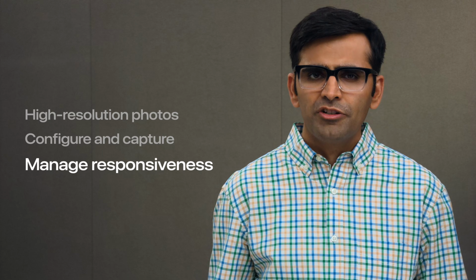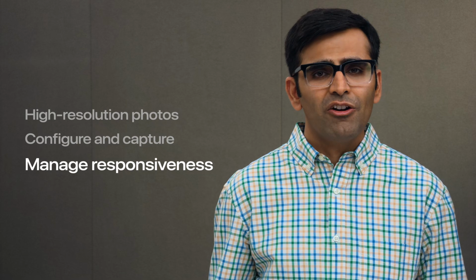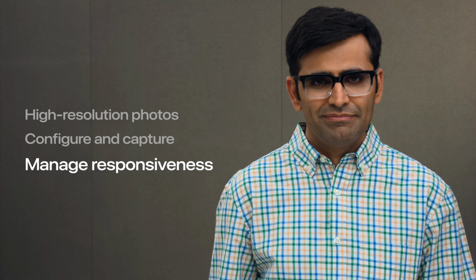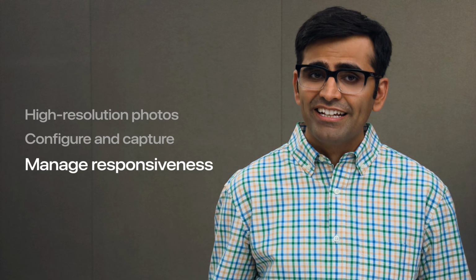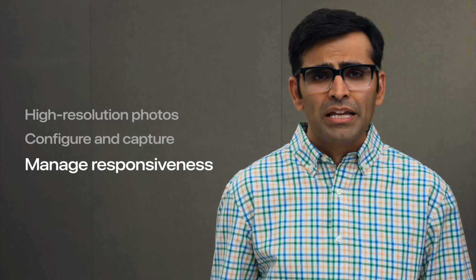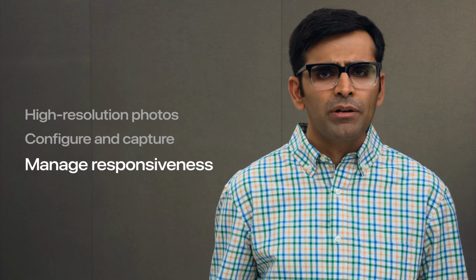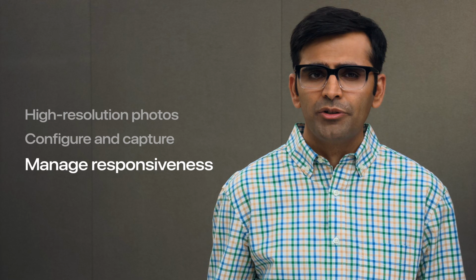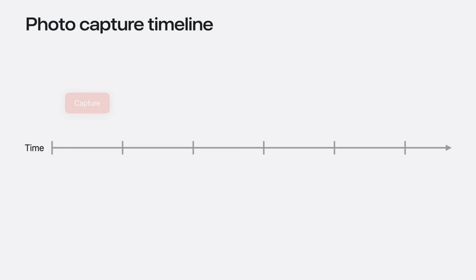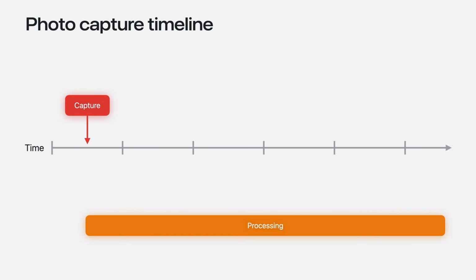Capturing high-resolution photos requires processing of a large number of pixels. This processing can take several seconds. I'll now provide some best practices to ensure that the app remains fast and responsive during this process. When a photo is requested, it first goes through a capture stage, then moves to a processing stage.